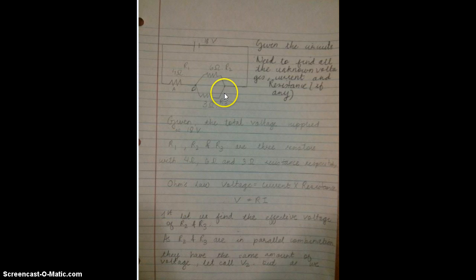First we look at the two resistors R2 and R3, which are in parallel combination. We find the effective resistance of R2 and R3. As we know, R2 and R3 are in parallel combination. The current gets divided from point D, as we can see, but the voltage remains the same in R2 and R3.